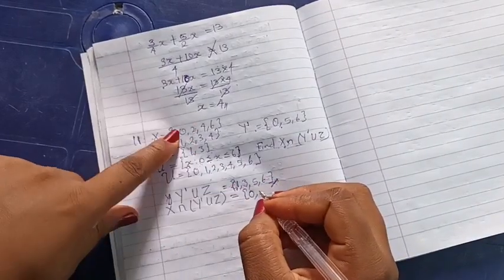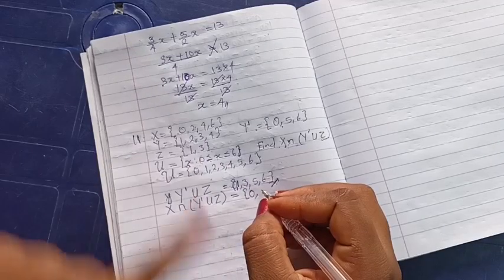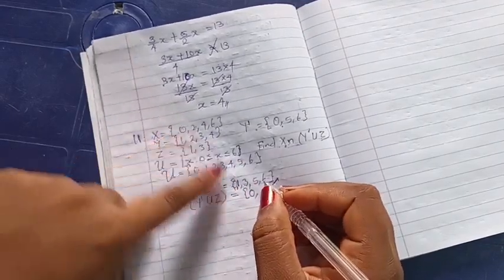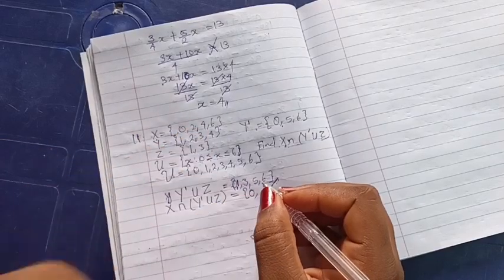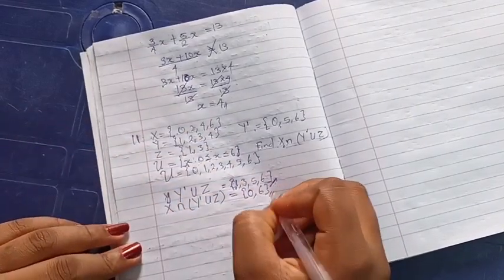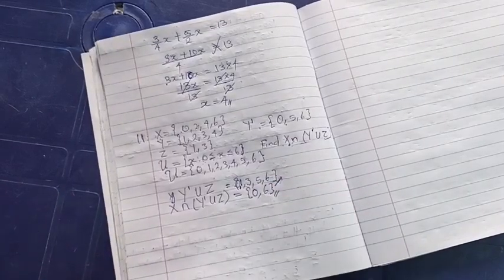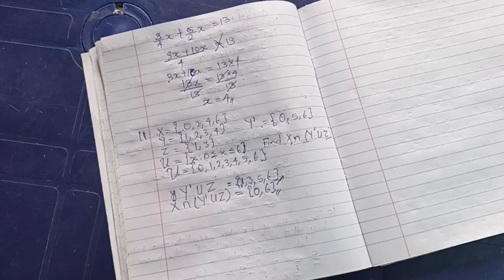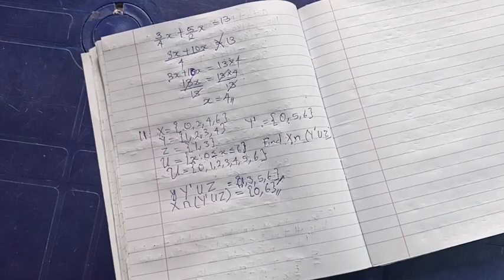Then 1 is here, 1 is not here, it is out. 3 is here, it is not here, it is out. 5 is here, it is not here, it is out. Now look at this. 2 is here, it is not here, it is out. 4 is here, it is not here, it is out. But 6 also, we have 6 in the two sets, so this is our final answer. So x intersection y prime union z equals the set of 0 and 6, right? I think that's actually simple enough.